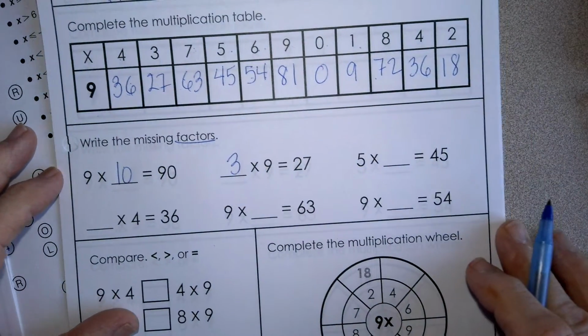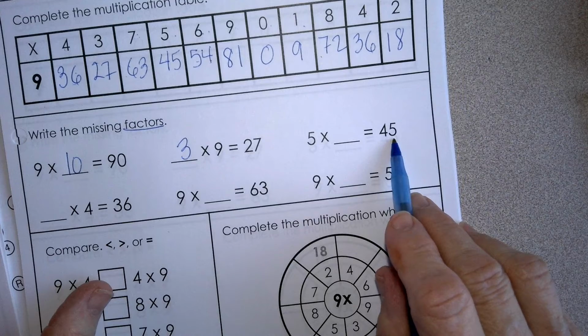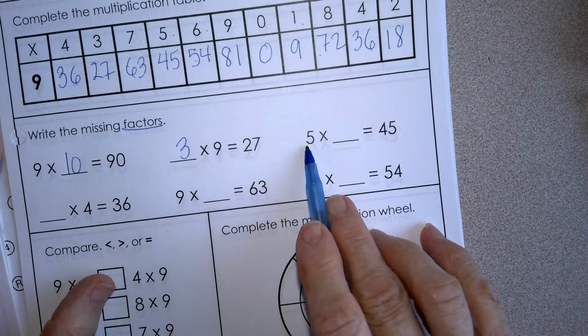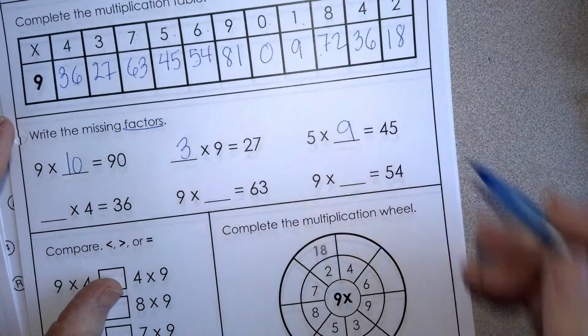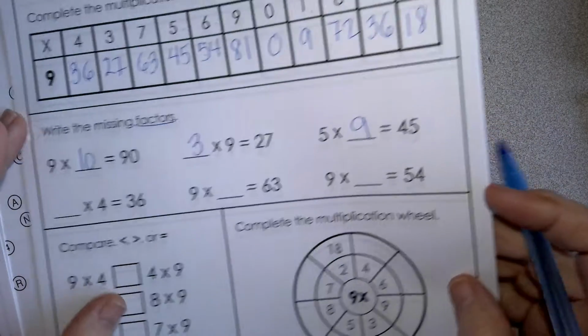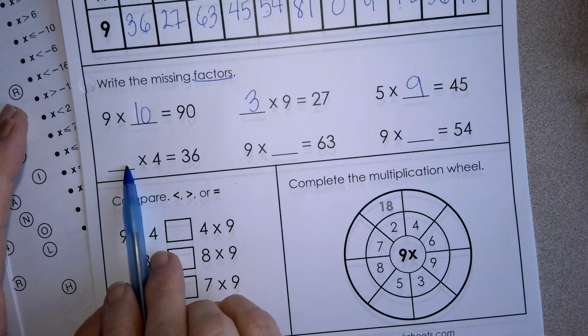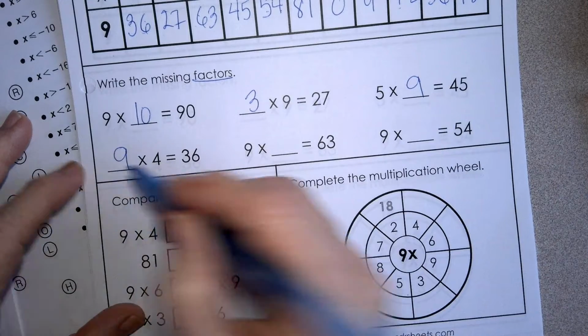Excellent. Now, by the way, for a number to end with a 5 or 0, it has to be multiplied by a 5. 5 times what number? 9. Then, what number? 9. Yeah, 9 times 4.